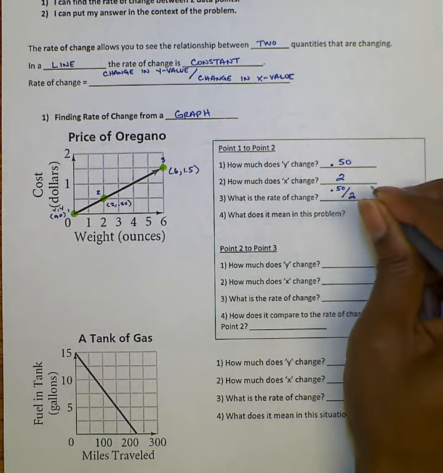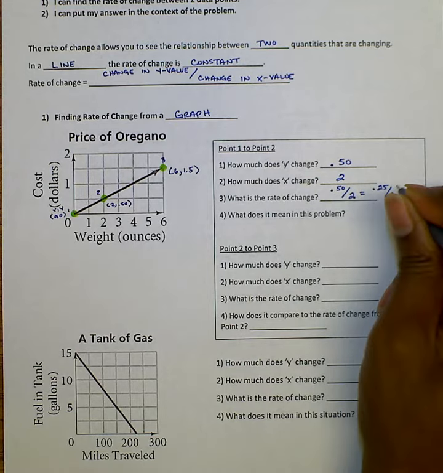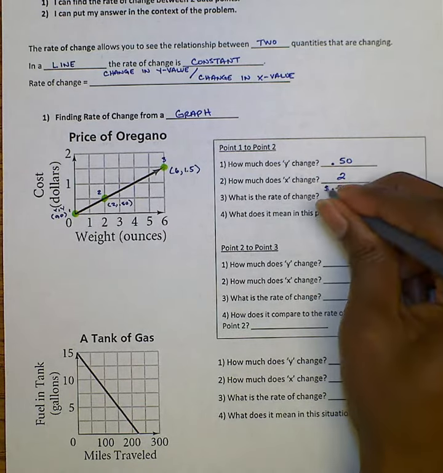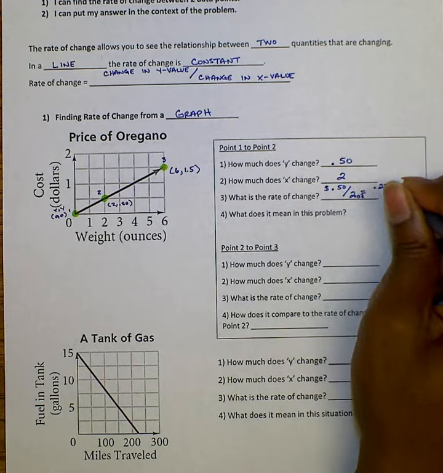I can simplify this and say 25 cents for every 1. So 50 cents for every 2 ounces, or 25 cents for every 1 ounce.